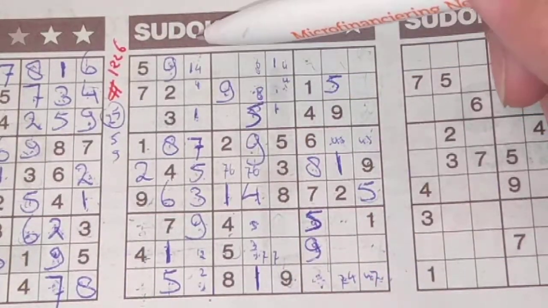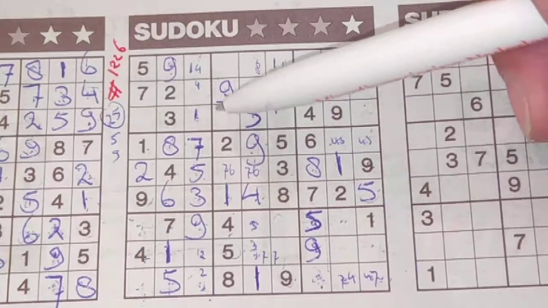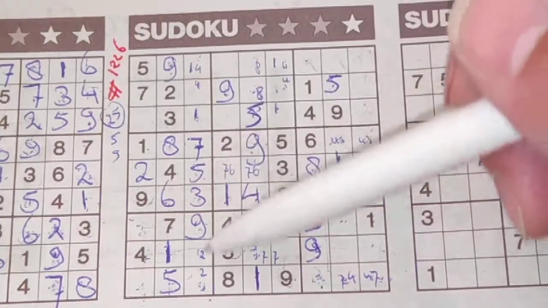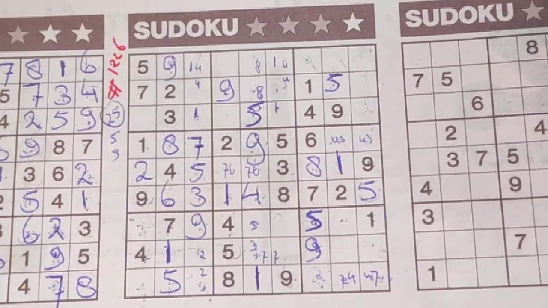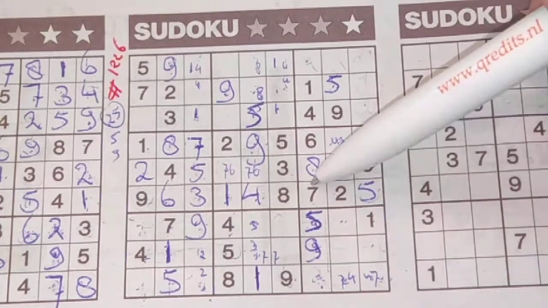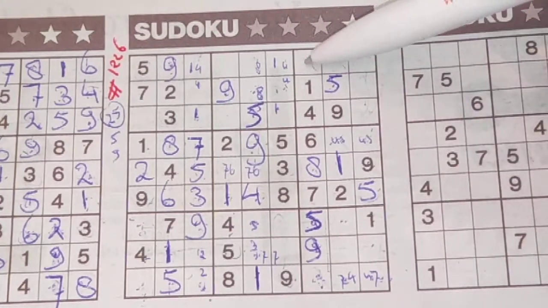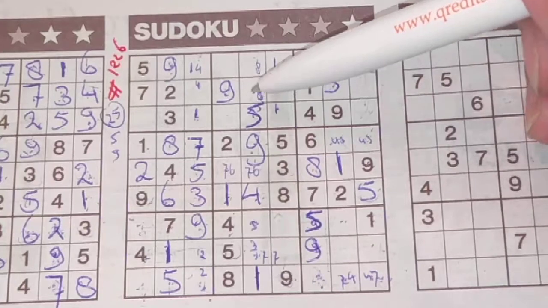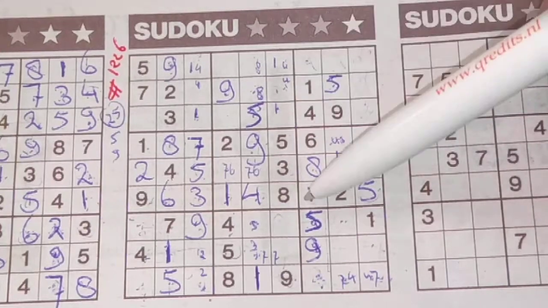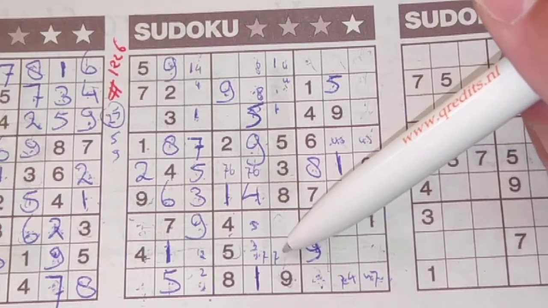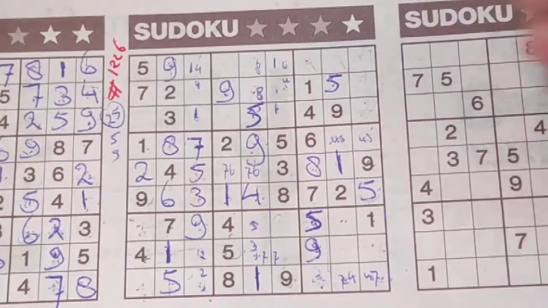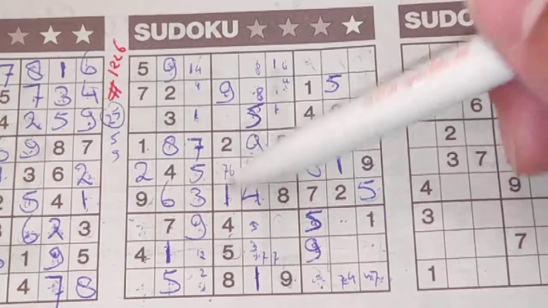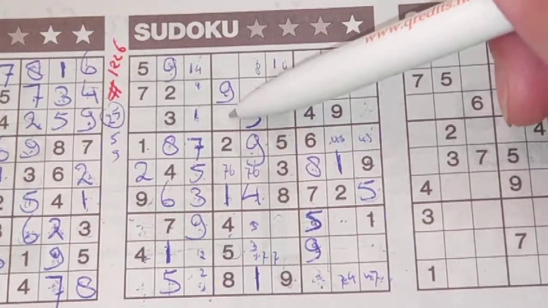4, 2, 4, 8, 7, 7, 7, 7. 1, 2, 7, 6, and we need a 3 in this column.